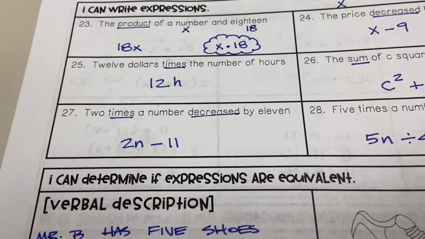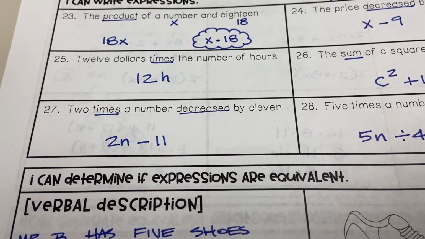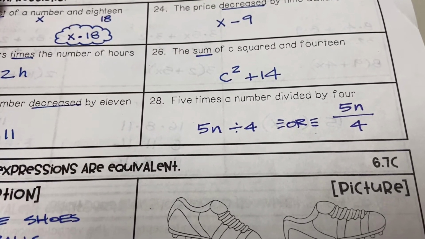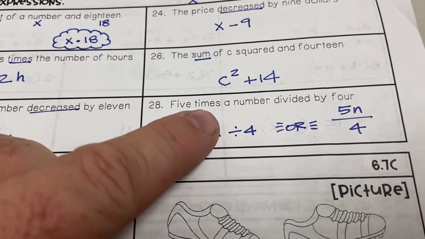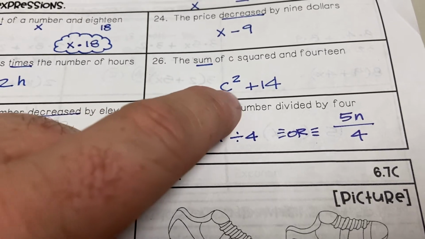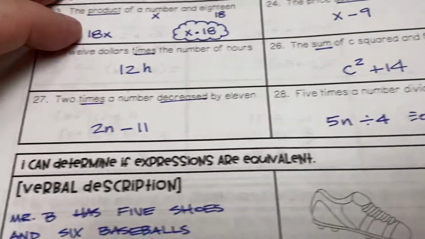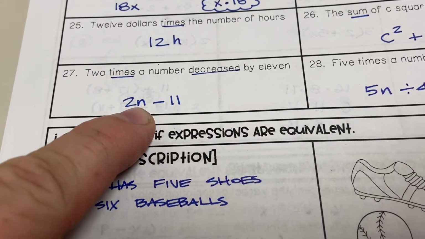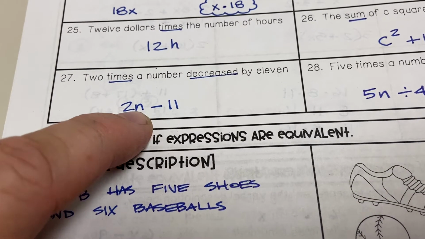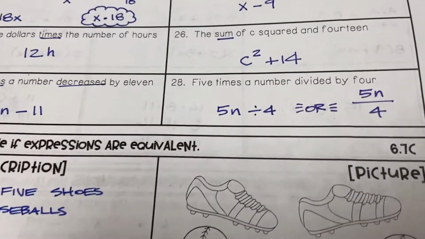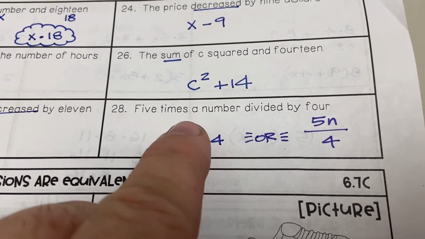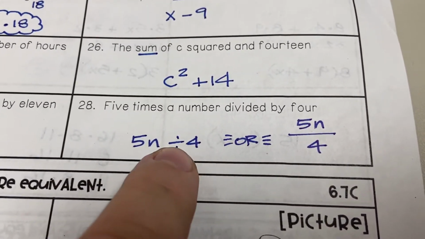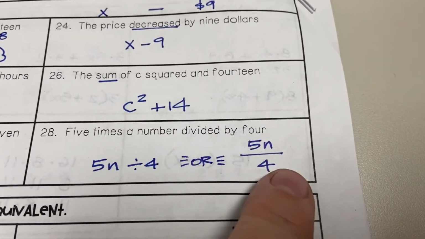25, $12 times the number of hours, so 12 times h, 12h. 26, the sum of c squared and 14, so sum means add, c squared plus 14. 2 times the number decreased by 11, 2 times some number, we don't know what it is, so we just call it n. 2 times the number decreased by 11, minus 11. And 5 times means we're multiplying. 5 times the number, 5n, divided by 4. Okay, so you can also write that as a fraction.